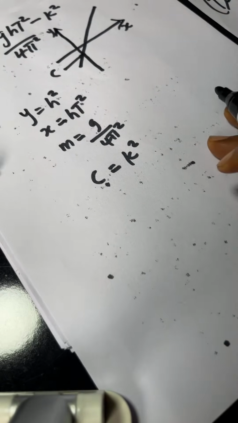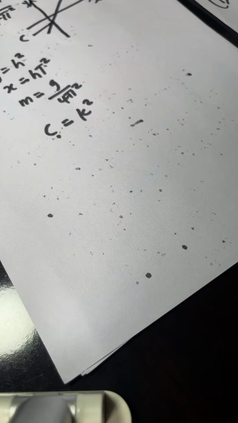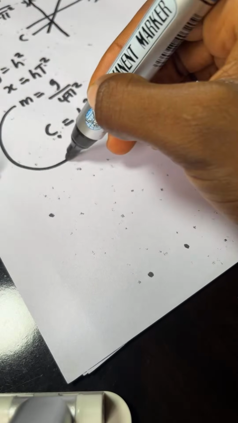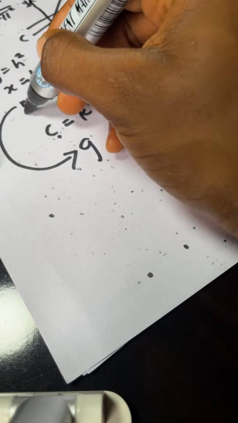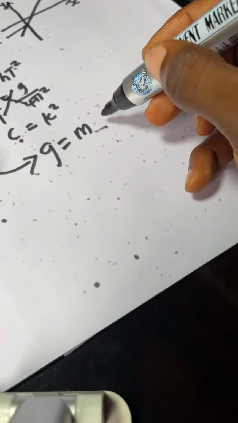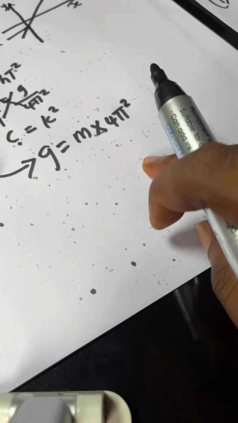Now, from here, what are we going to assume our slope will look like? Let's carry this equation down. Therefore, my g automatically will be equal to m, which is my slope, times 4 pi squared. Now, this one is different.